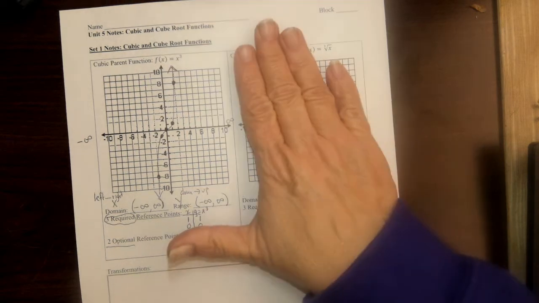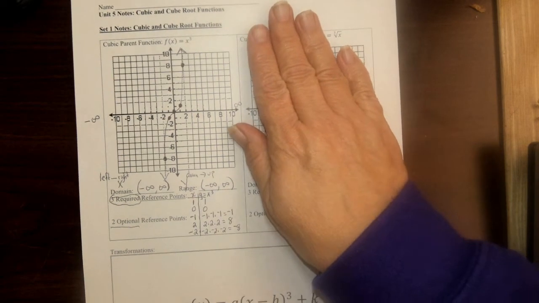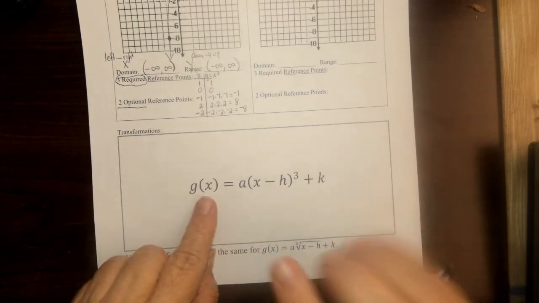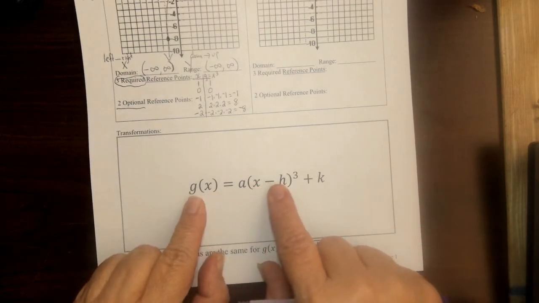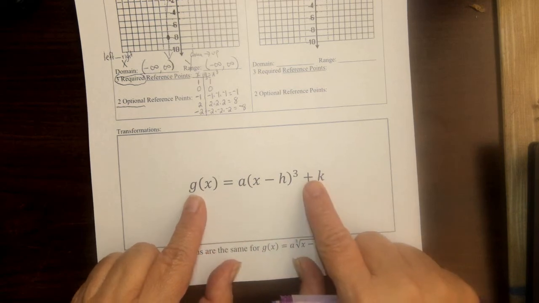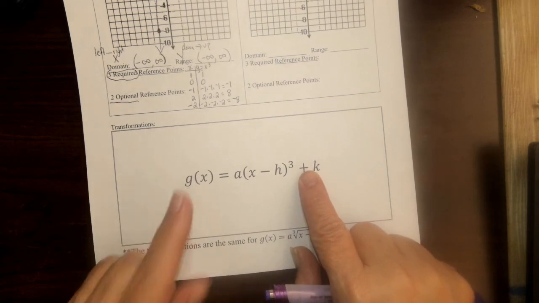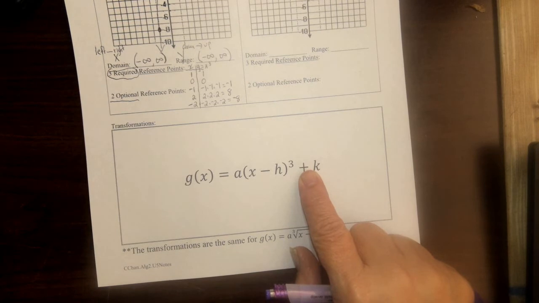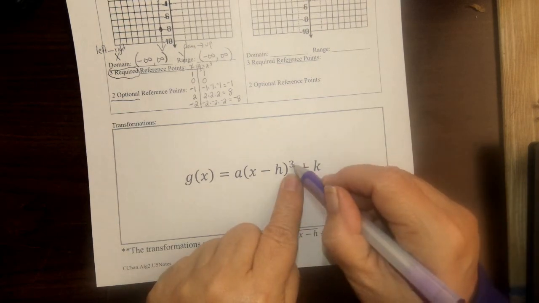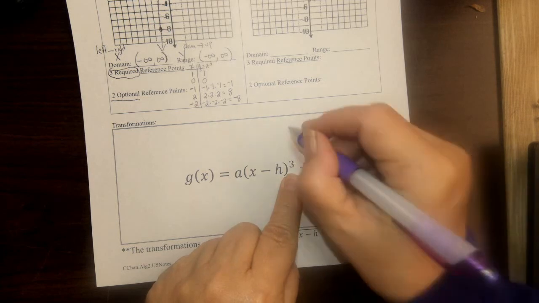Okay, we're going to leave this one alone for a little while. Let's look down here. Oh, look at this equation. The main thing to see with your eyes first is, look right there. You see that little 3? Yes.